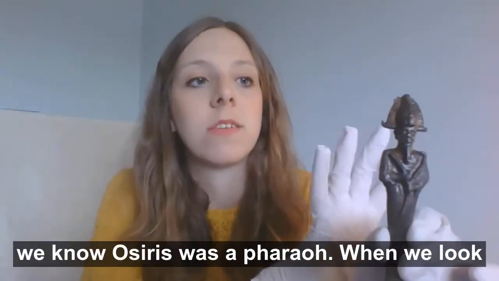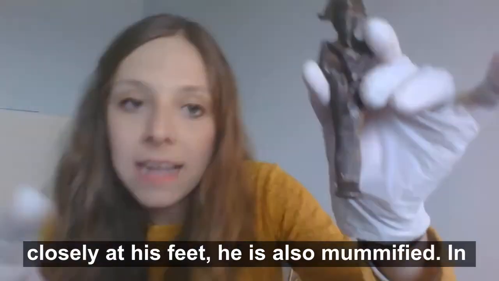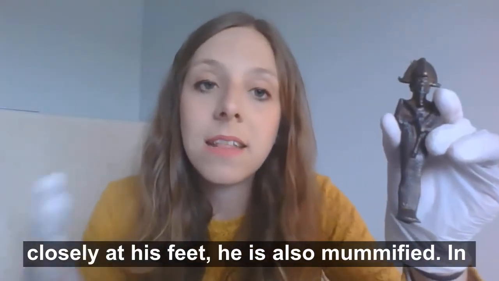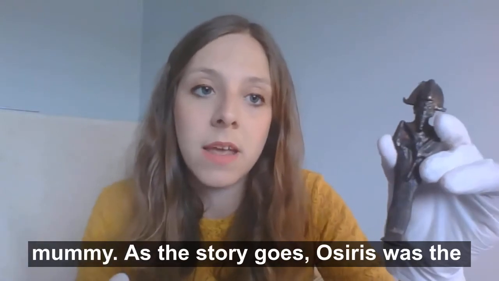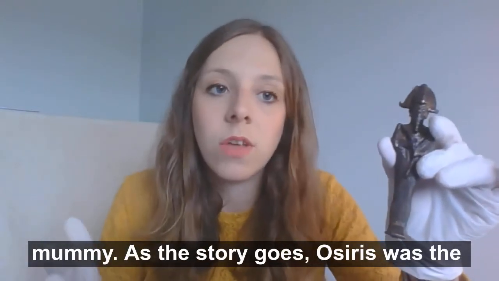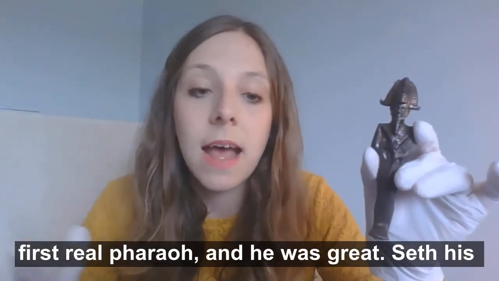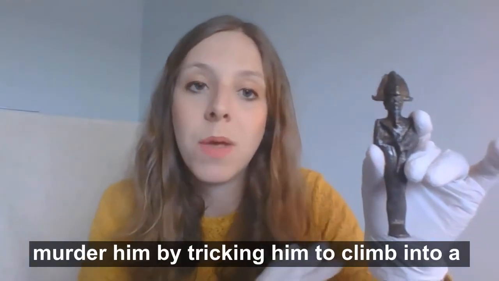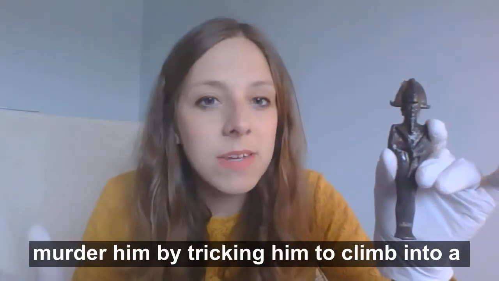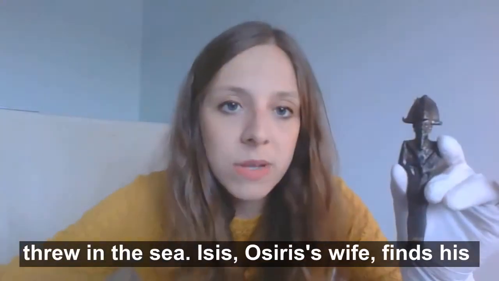So we know Osiris was a pharaoh, but when we look closely at his feet, he's also mummified, because in the story, Osiris was also the first Egyptian mummy. So as the story goes, Osiris was the first real pharaoh and he was great, and Seth, his brother, became very jealous and decided to murder him by tricking him to climb into a casket, which he then nailed the lid on and threw in the sea.